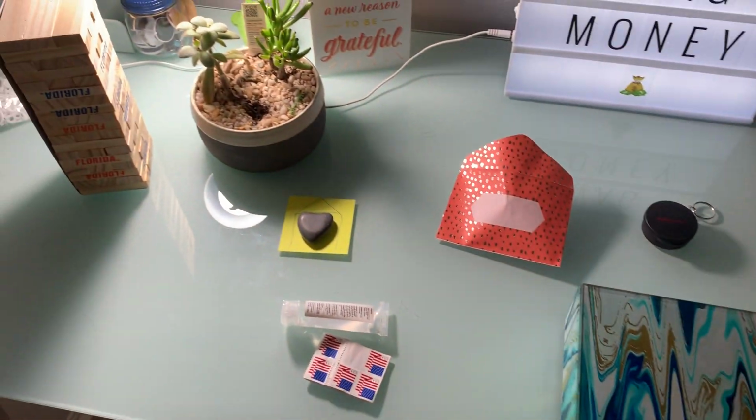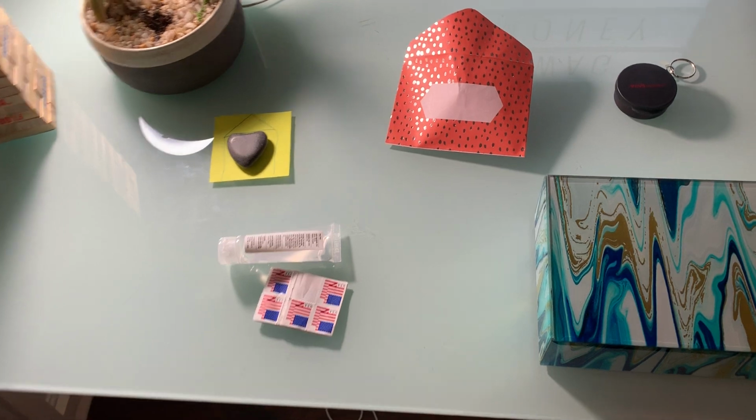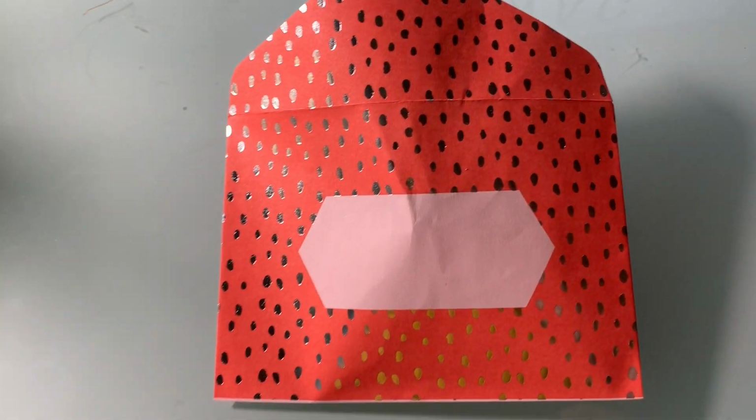My name is Amanda Arnone, and what you see here on this table is my version of a cell. So, first we're going to start with this envelope.